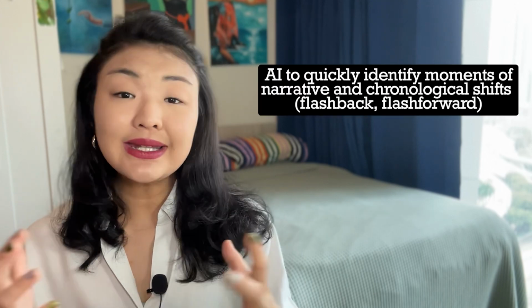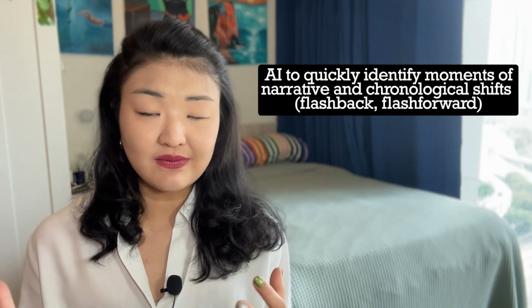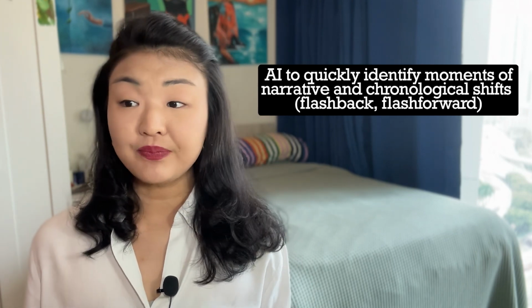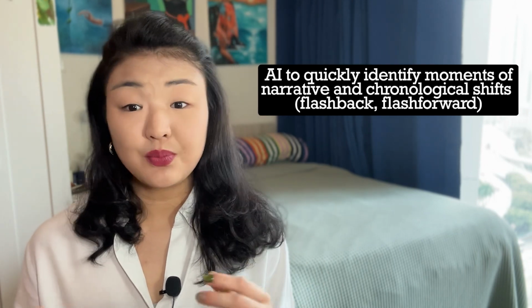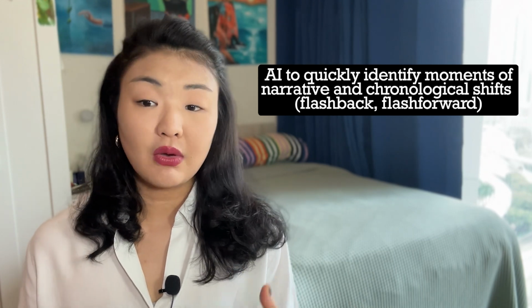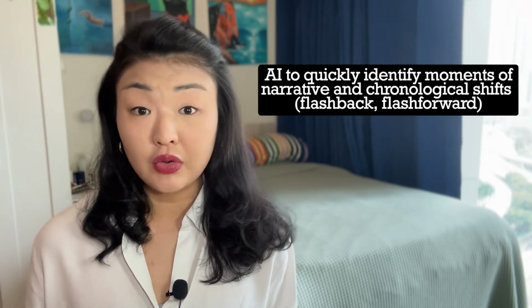Now, another way to use AI to expand our scope of consideration when sourcing evidence from a text is by asking it to quickly identify moments of narrative shifts, like flashback, flash forward, fragmented, frame narratives, etc. Unless we've taken meticulous notes in the process of reading a text, chances are we would have forgotten or missed out on moments and points where there's a narrative or chronological shift.